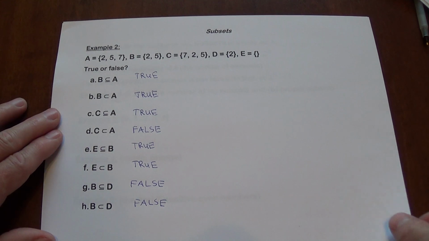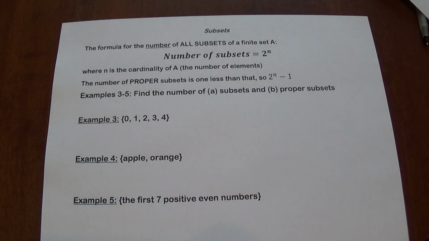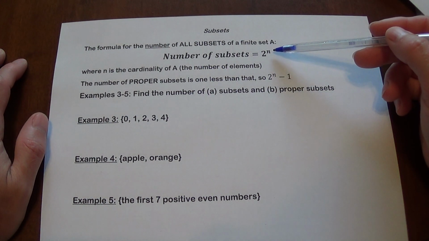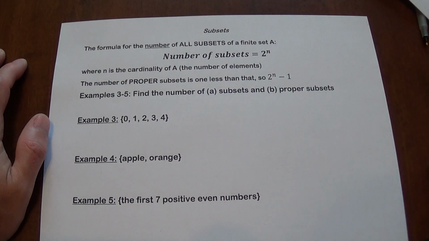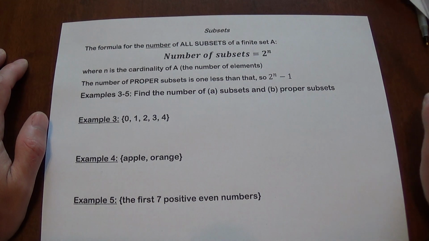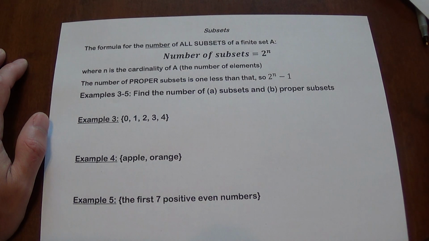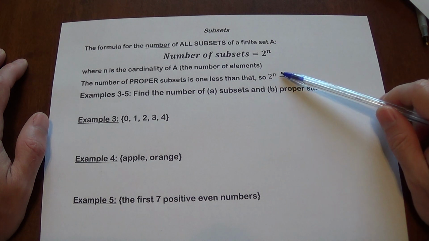One more thing to talk about. How do you know how many subsets a finite set has? So we're going to use this formula, 2 to the power n, where n is the cardinality of a set, which basically means the number of elements. This is for all subsets. If you want to find the number of proper subsets, it's going to exclude one, because one of them is going to be the set itself. So it's going to be 2 to the power n minus 1.